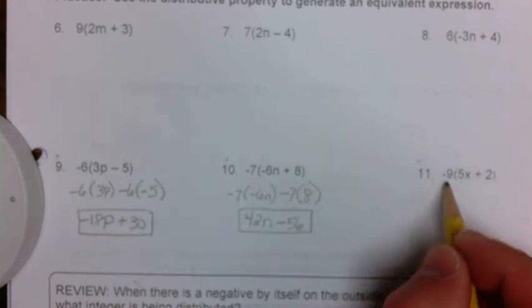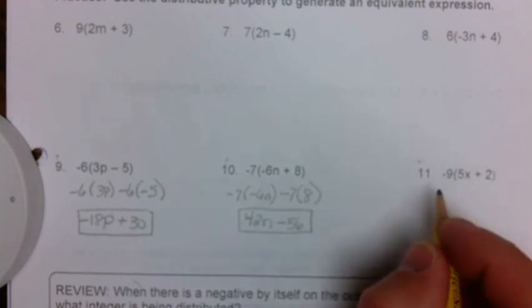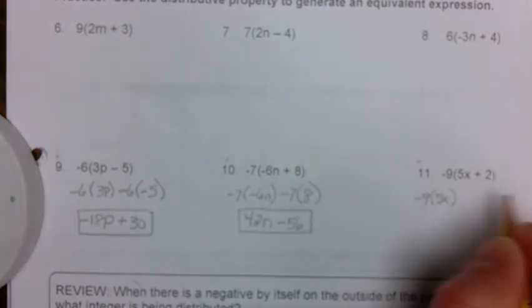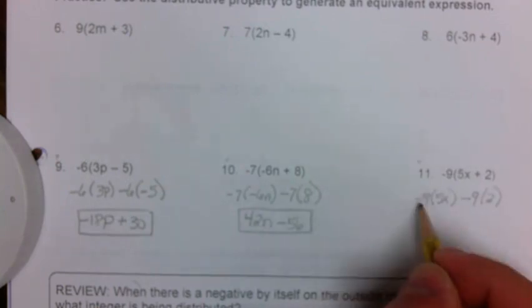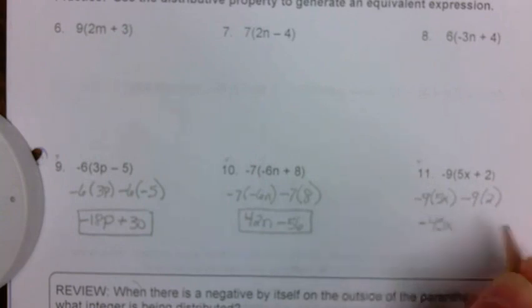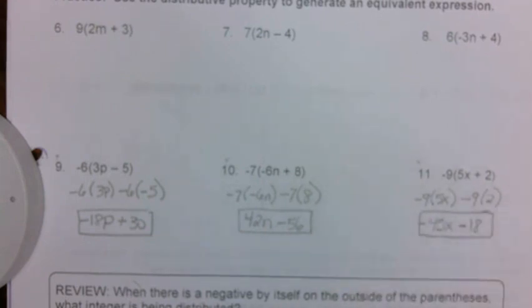In example 11, we're distributing negative 9 to 5x plus 2 in the parentheses. So we'll have negative 9 times 5x at the beginning, and then negative 9 times positive 2 at the end. And when we multiply negative 9 times 5x, we get negative 45x. Negative 9 times 2 is negative 18. So we have an equivalent expression of negative 45x minus 18.